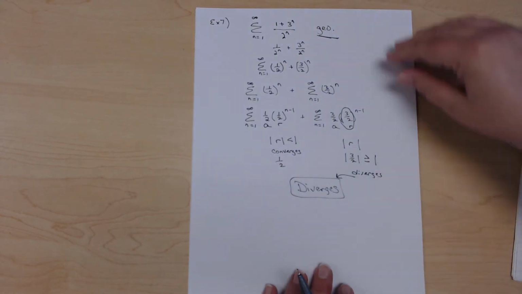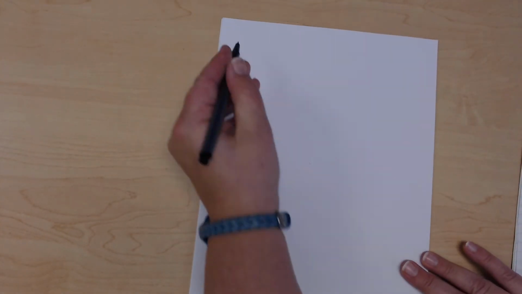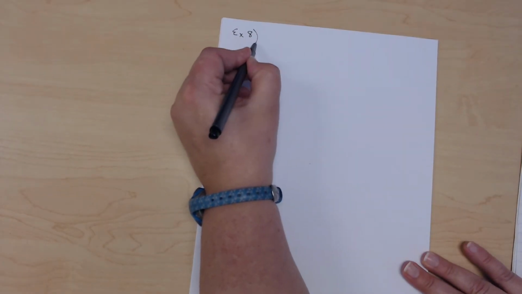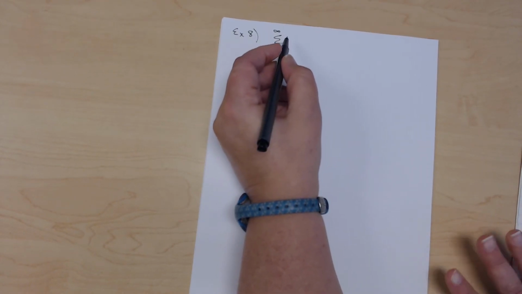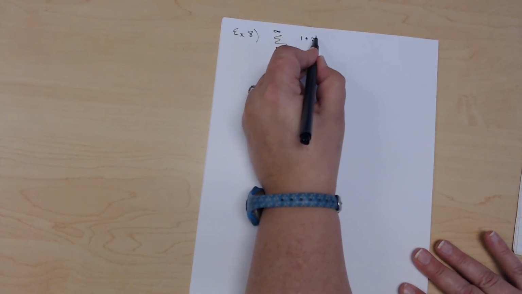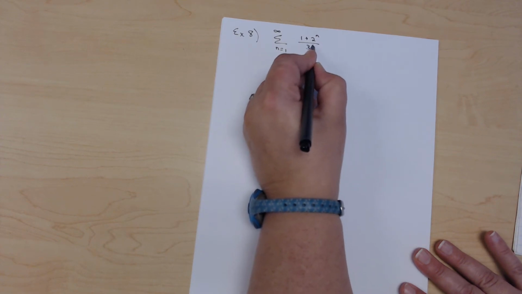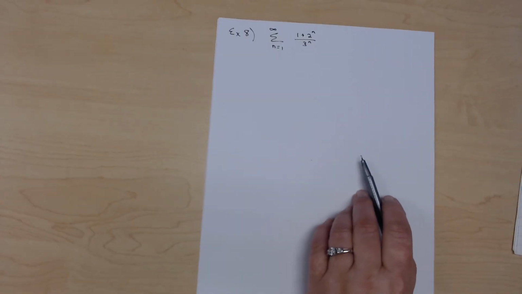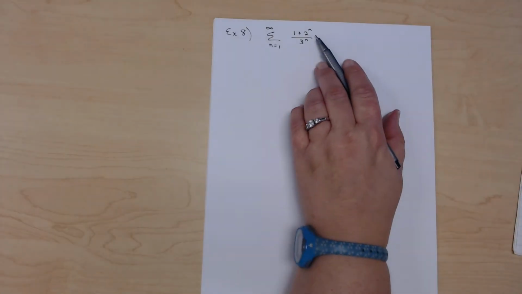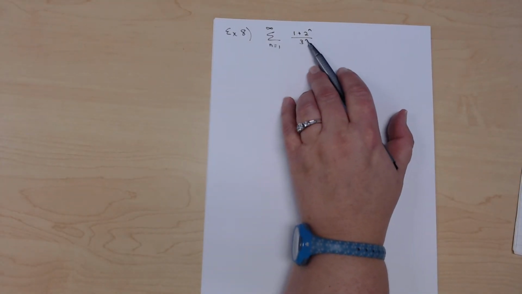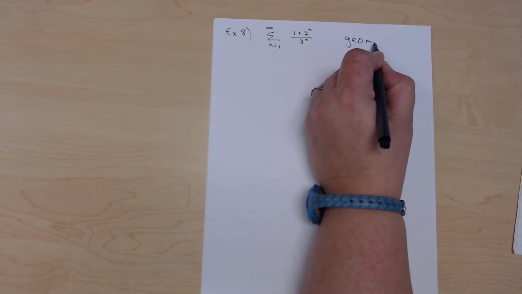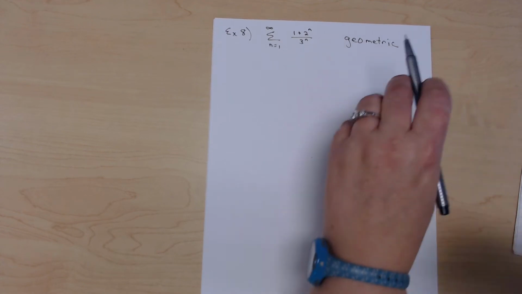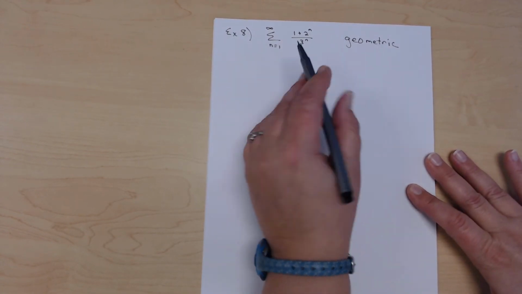All right, let's try a similar one. This almost looks the same. It's a little bit different. Example 8. Summation n equals 1 to infinity of 1 plus 2 to the n over 3 to the n. So same thing. I like to do a bunch of examples just because we have to talk about what we are going to use. Because n is our exponent, we're thinking geometric. Let's get it set up.